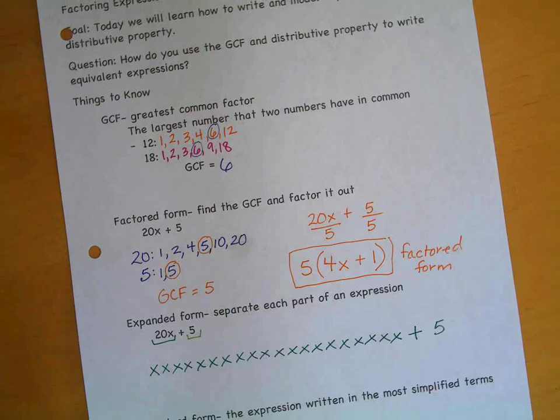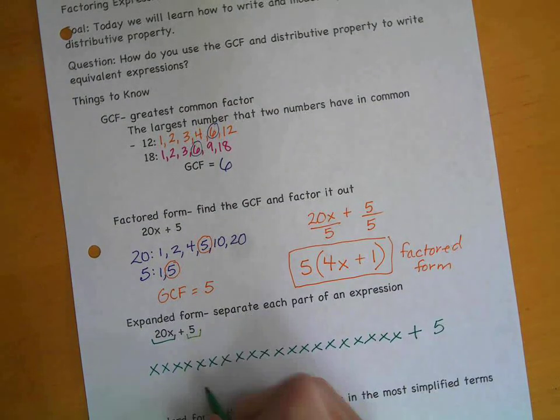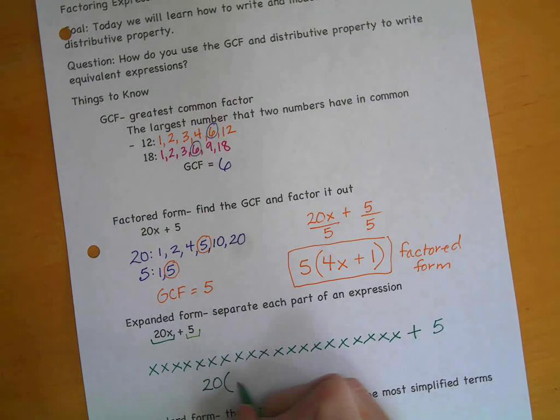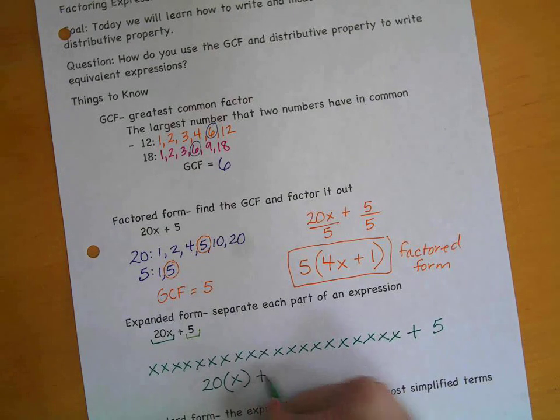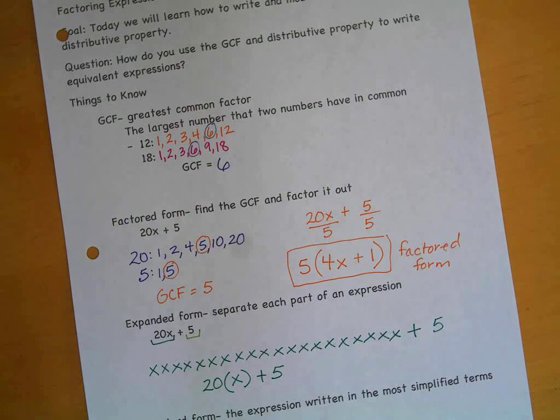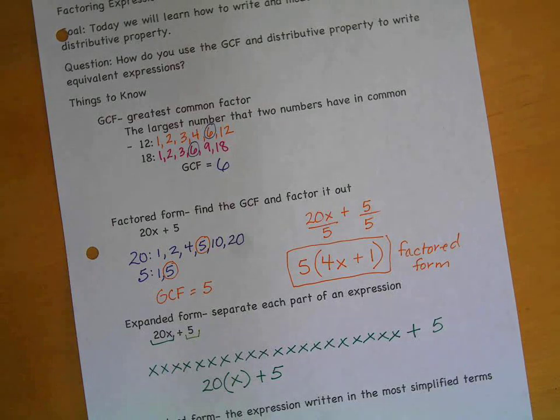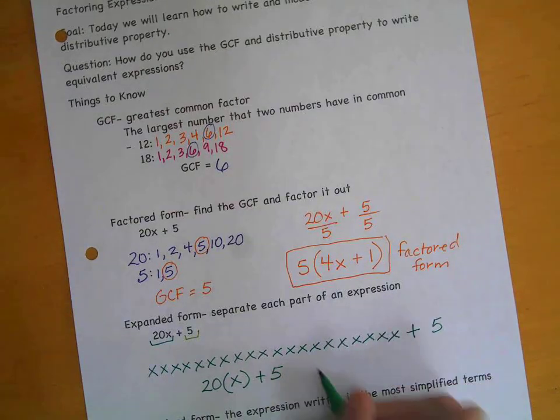Plus 5. Okay, so that's expanded form. Another way to show it would be if you went 20 times x plus 5. That's another way to show expanded form. Expanded form just means you're breaking up each set of terms that you have.